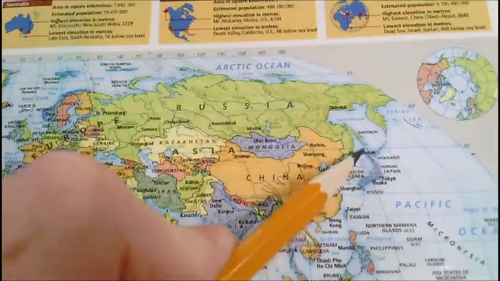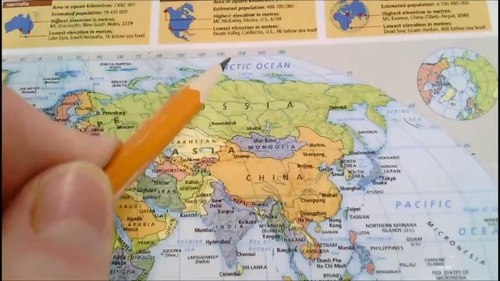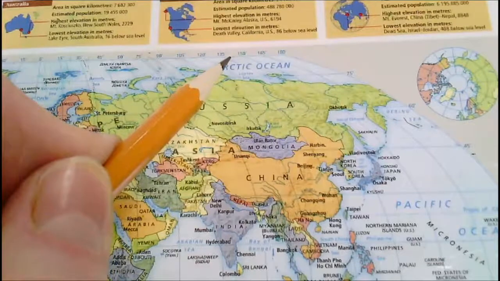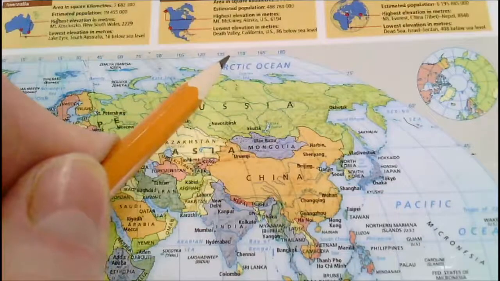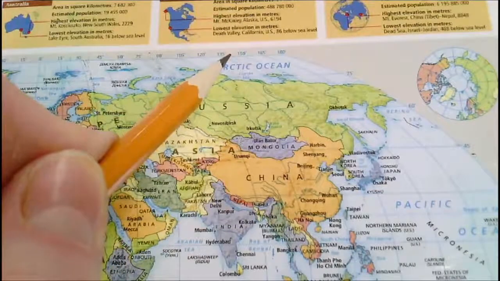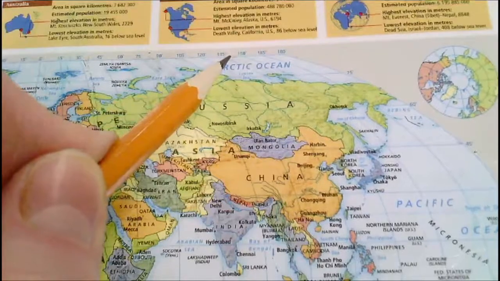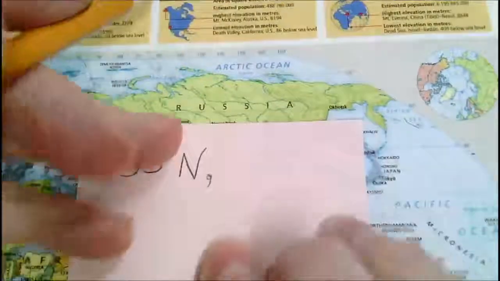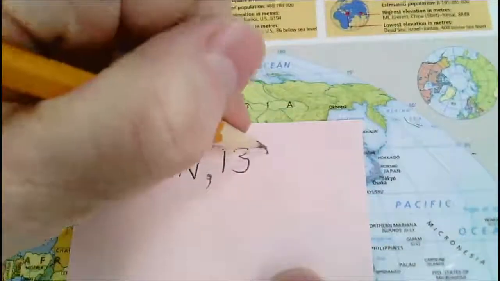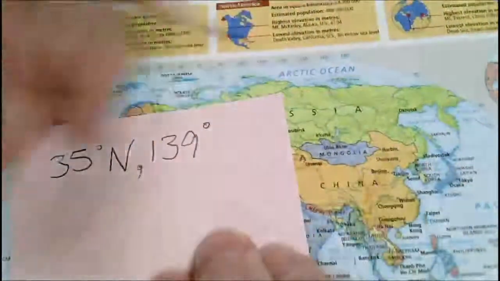So what we do is we follow it around to the top, and it's between the 135 and the 150 mark. So about a third of the way in between there would be somewhere around maybe 138, 139, 140, something like that. So what we'll do is we'll write down 139 degrees. And what direction did we go from the prime meridian? We went to the right, which is east. So we put a capital E there.